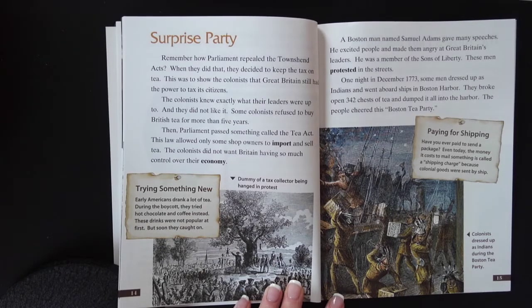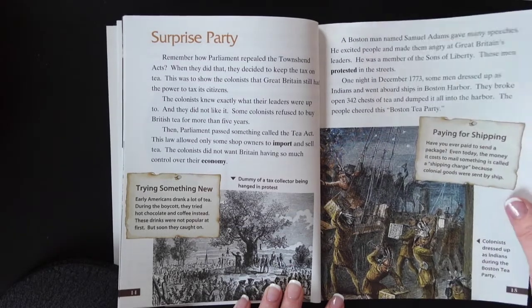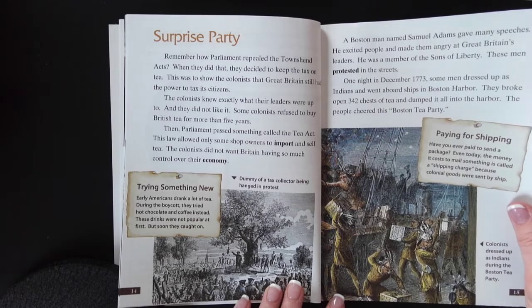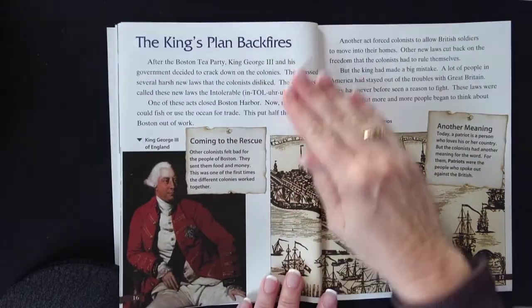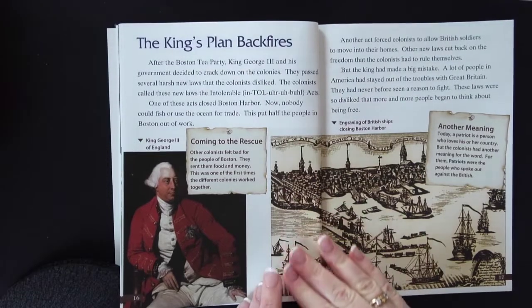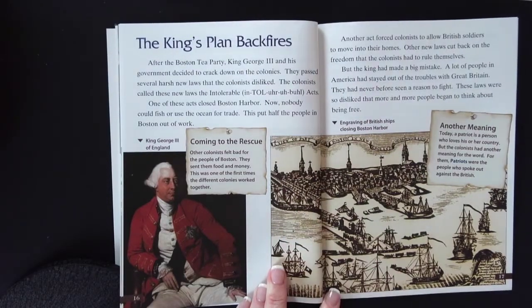The people cheered this Boston Tea Party. Of course, the colonists knew that they didn't really look like Native Americans, but their goal was certainly to make this a big statement. Did it work? What do you think, boys and girls?